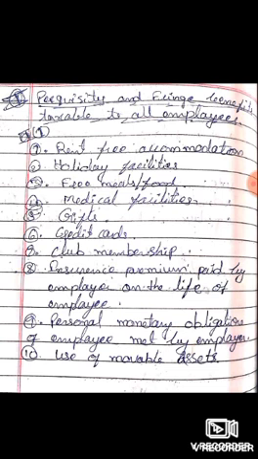So it depends upon the type of tour the employee is going for, and the employer will give the holiday facility to the employee. Next, free meals.